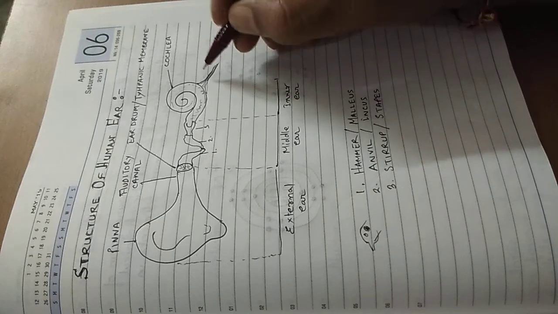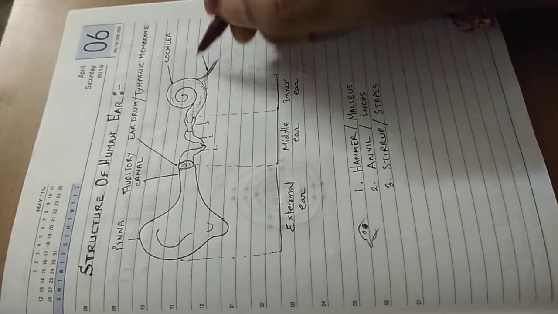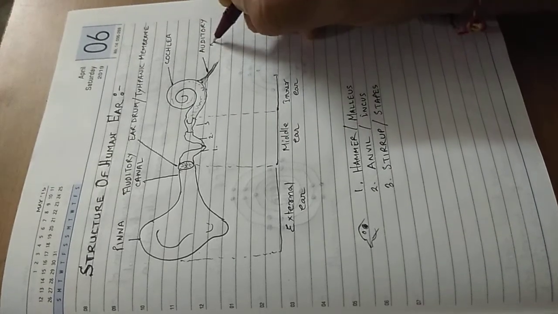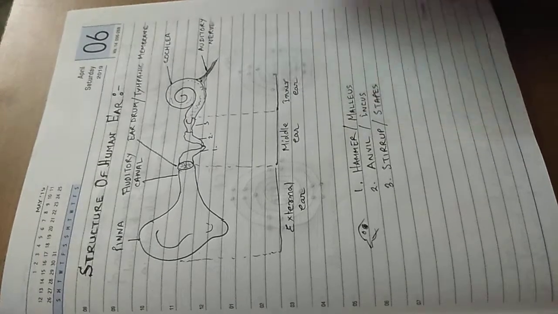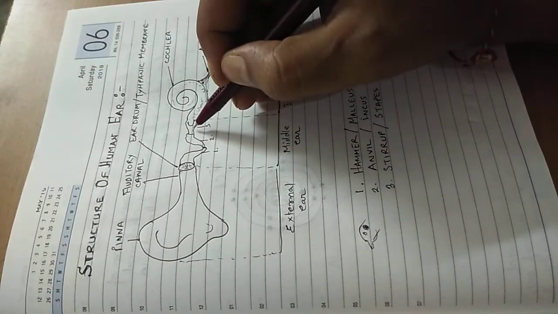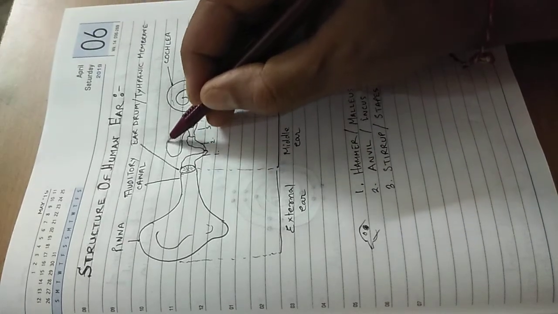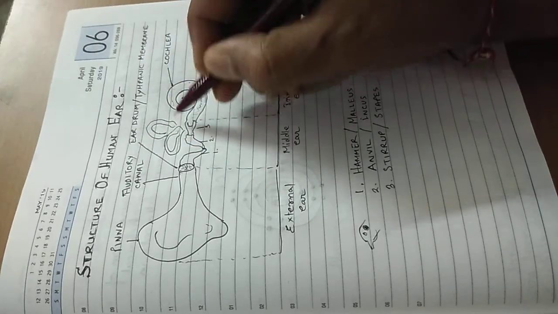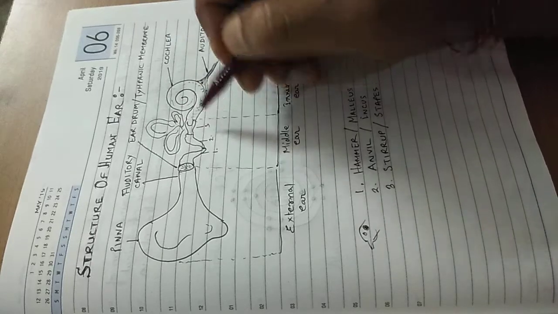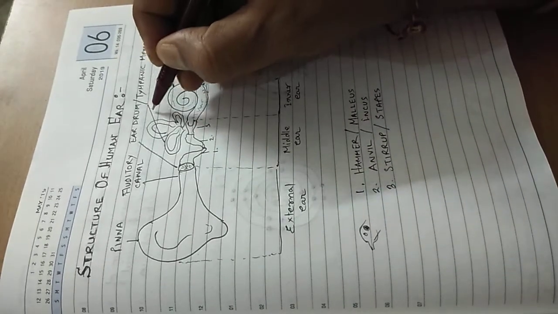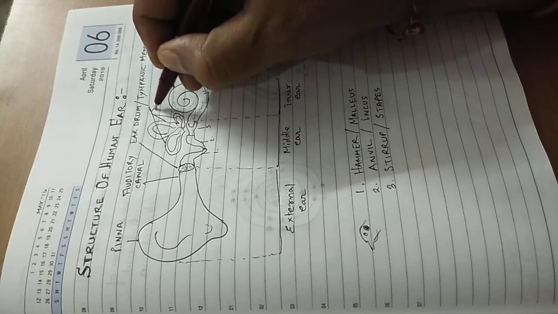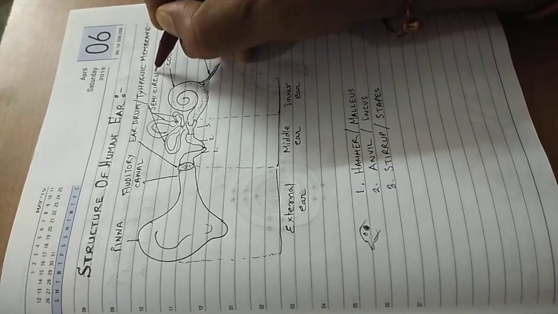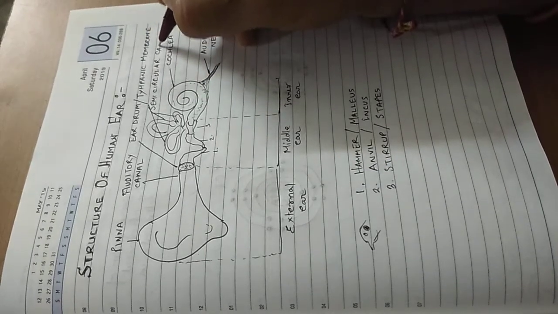The sound will be processed in your brain. This is called the auditory nerve. Now at the junction of the stirrup and the cochlea, you will find three semicircular tubes, and these are called the semicircular canals.